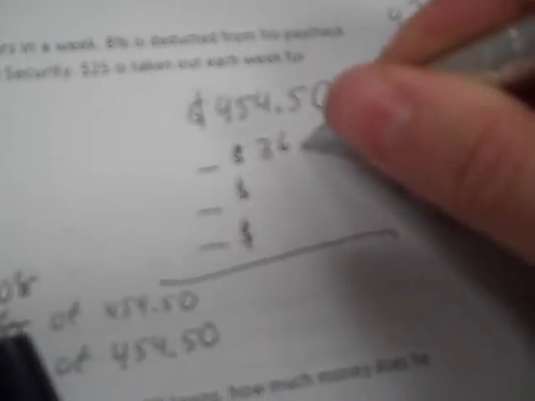And then I times 0.08 times 454.50, $36.36. Okay, now the other one, 5%. So divide 5 by 100. 0.05. Okay, and then times. It's $22.73.